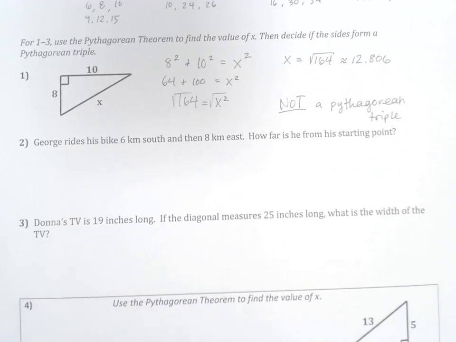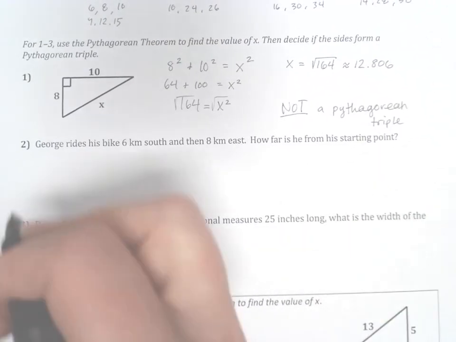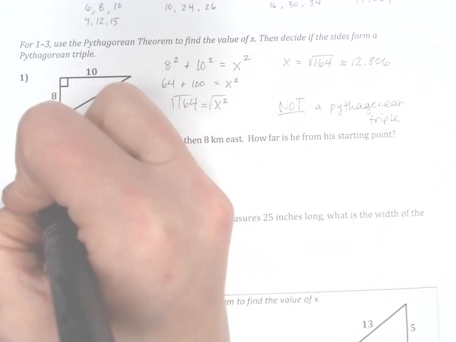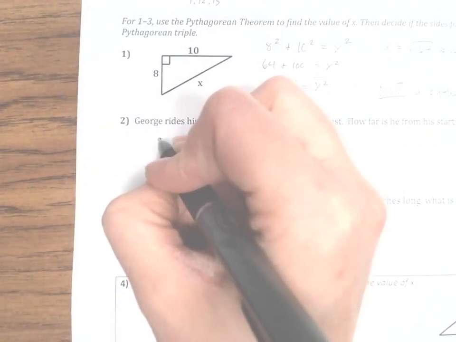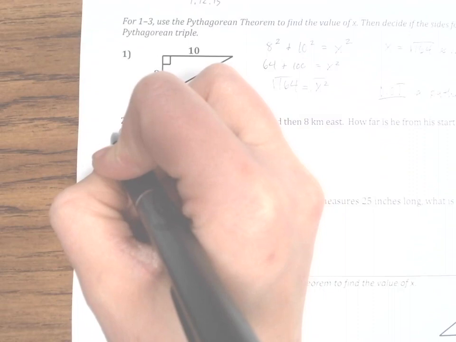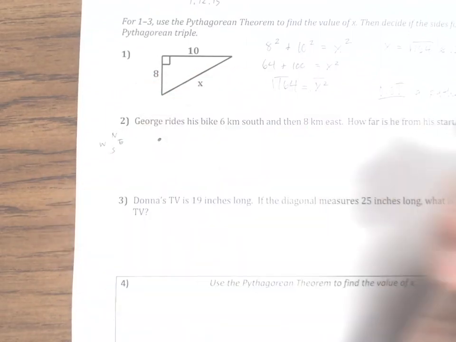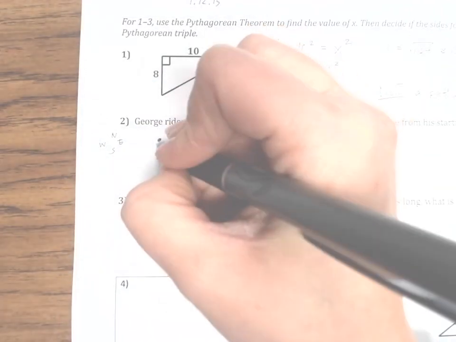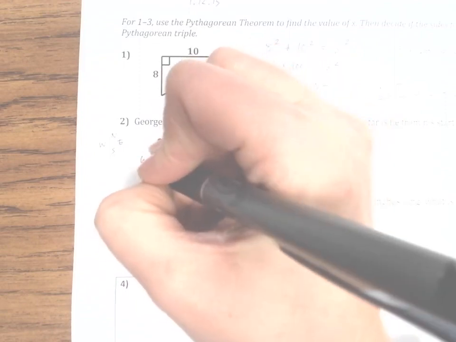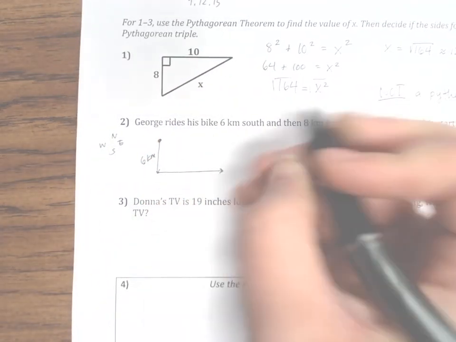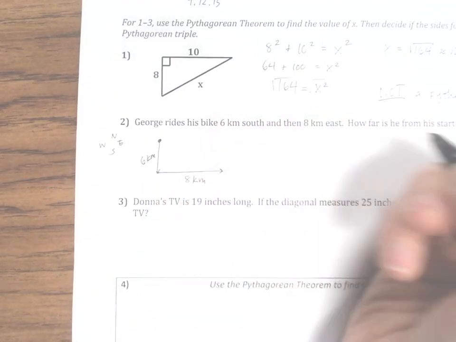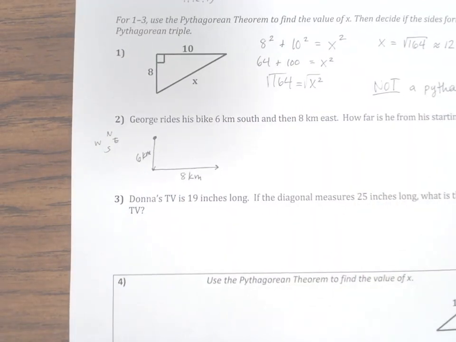All right, number 2. You should have drawn a picture for this one and tried it out, but if you didn't, here's a picture, and then you should try it from there. George starts somewhere here. Sorry, my hand's kind of blocking it. Doing my best here. George starts there, with north, east, south, west. He rides 6 kilometers south, and then he rides 8 kilometers east. And we want to know how far he is from his starting point.